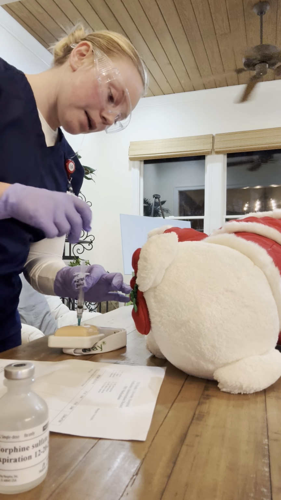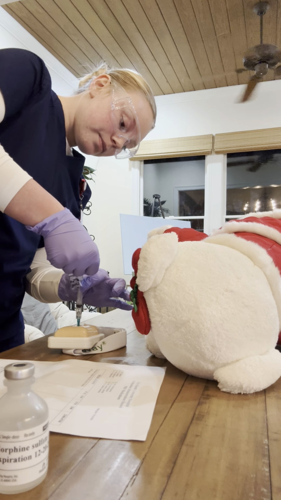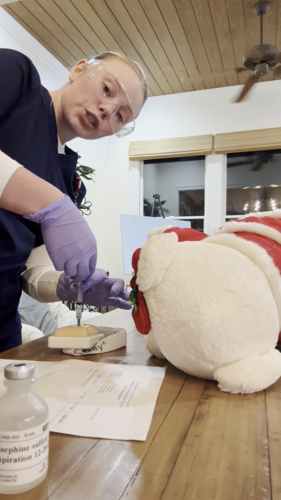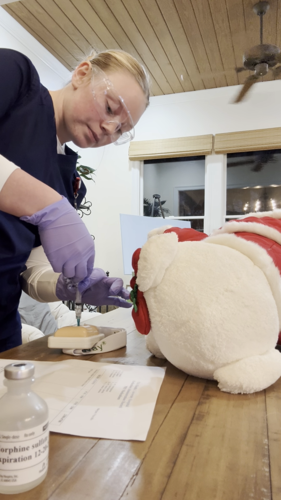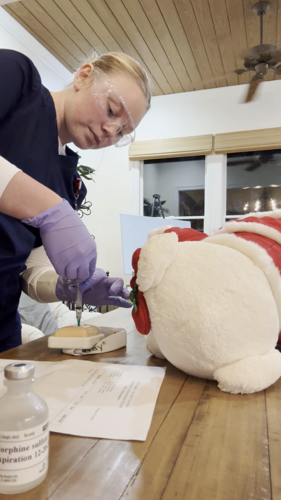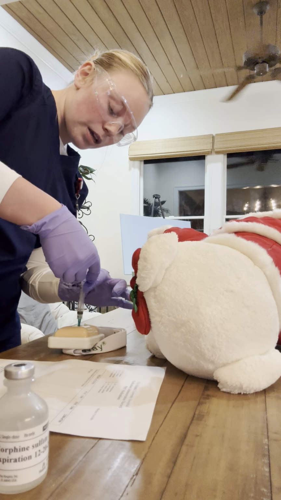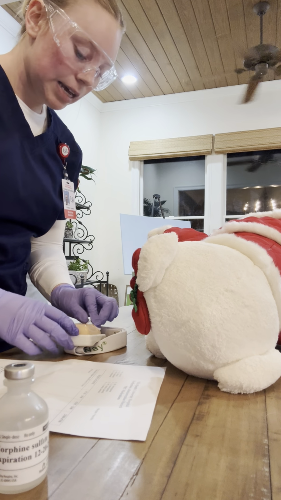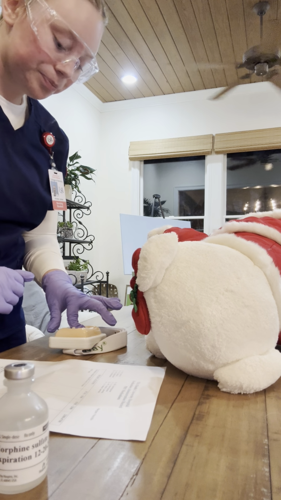All right, I'm going to aspirate. All right, I don't see any blood, which means I can continue to inject very slowly. I'm going to pull straight out, go right into my sharps container, and I'm going to apply firm, gentle pressure.